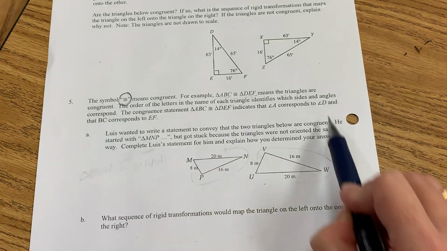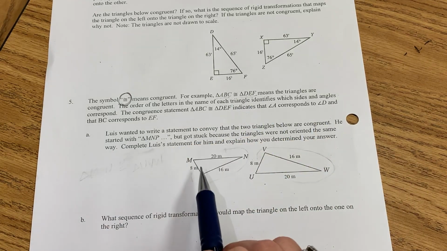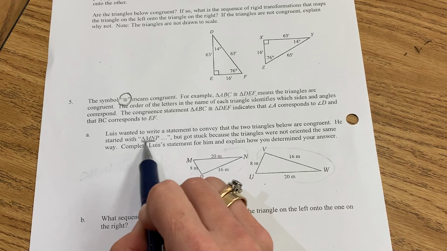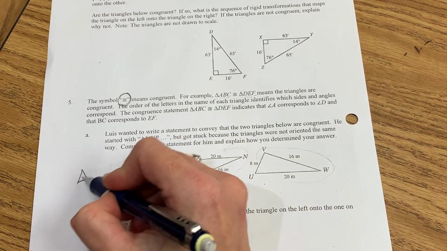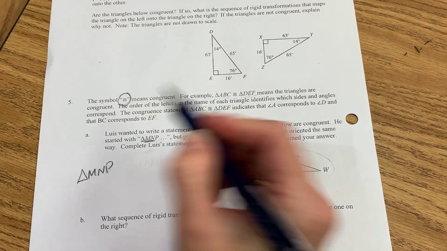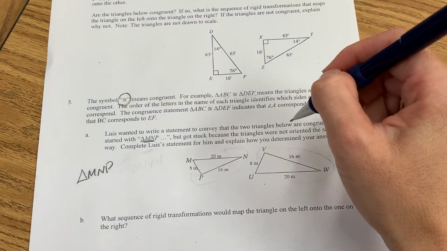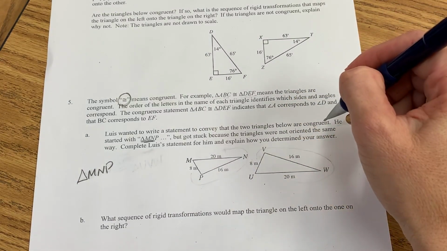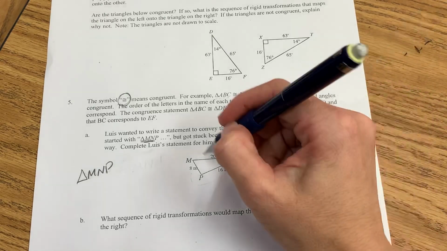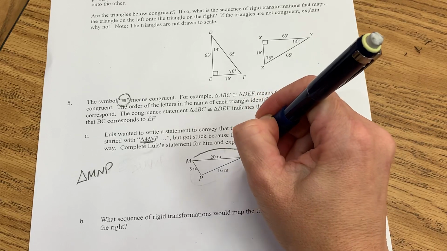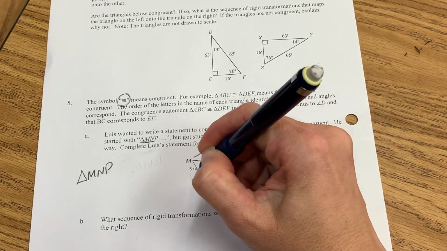Right, so then this problem down here, Luis is trying to write a statement to show that these two triangles are congruent. And he's starting out right here with triangle MNP. Now it's really important when you're stating triangle congruences that the order is right. So I'm gonna kind of put an arrow showing that going from M to N to P.